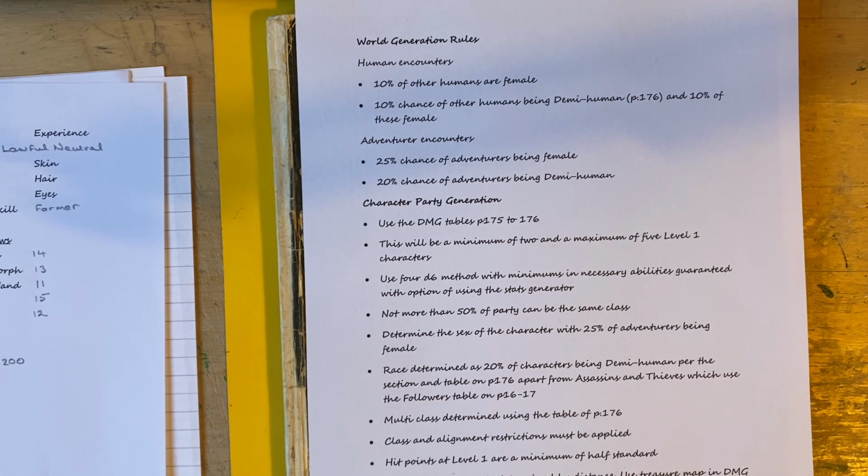So whenever I meet human encounters, I'm assuming that 10% of any human encounters will be with a female. So obviously it's a medieval kind of environment, a patriarchal society, male dominated.